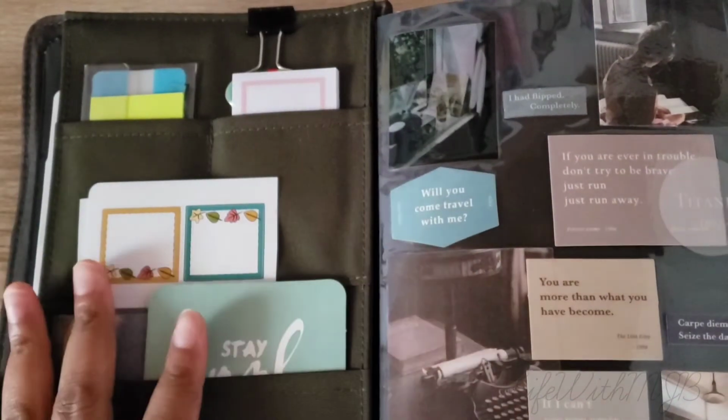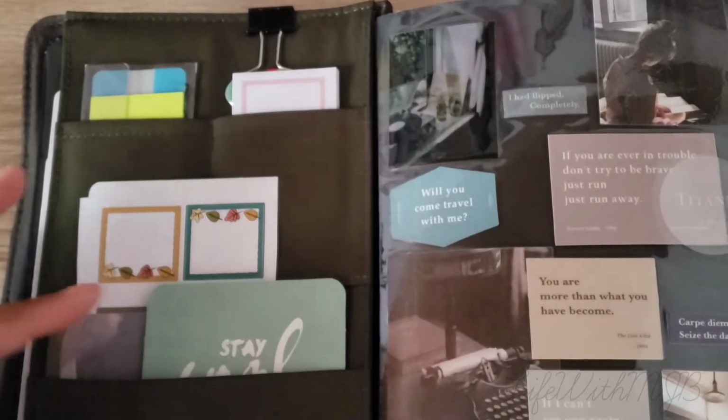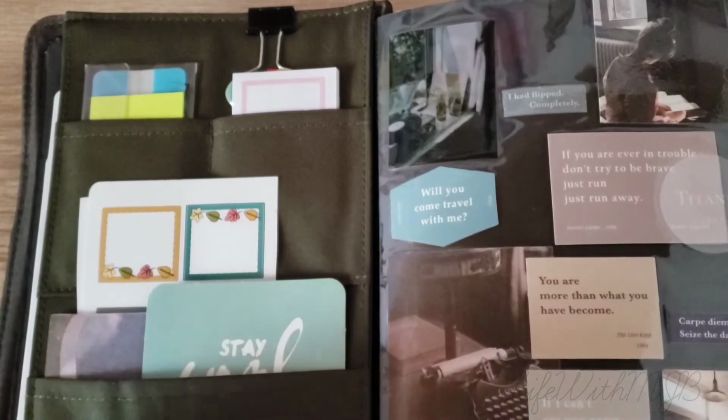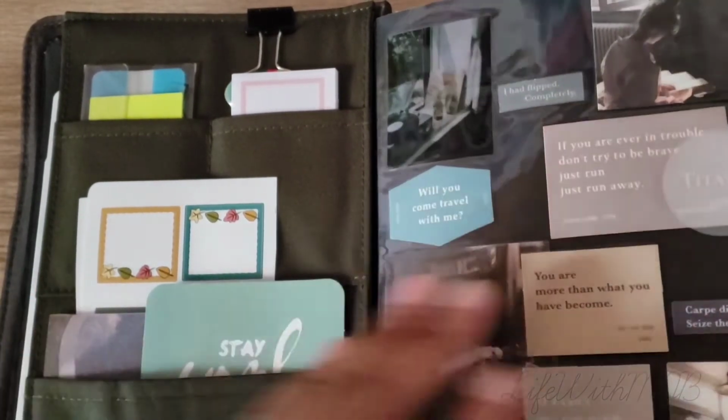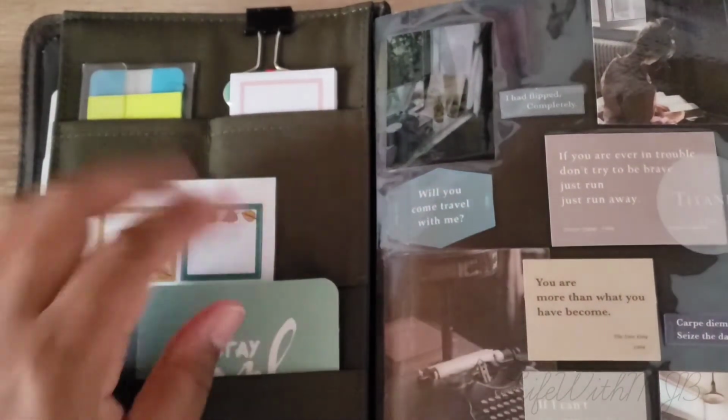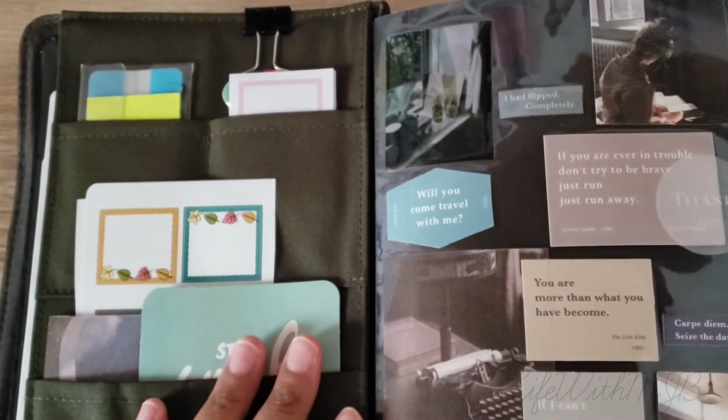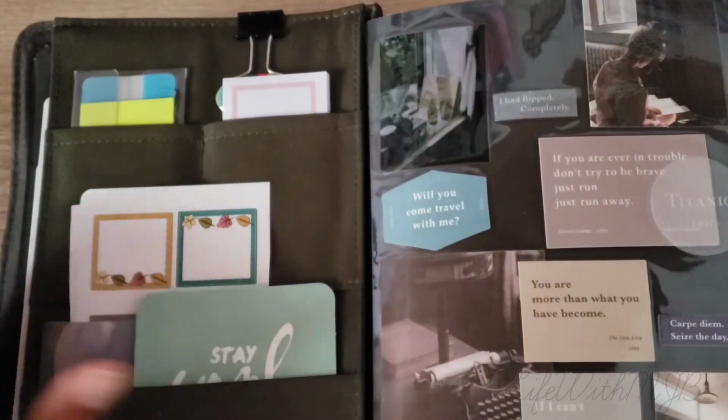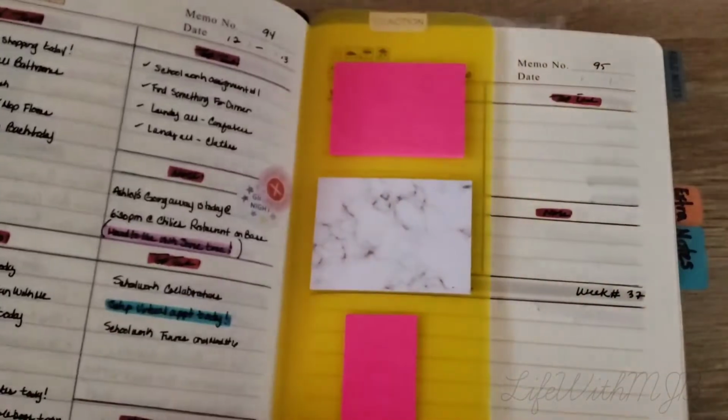So I've added stickers. I get these stickers from Sweet Kawaii Designs, but I never really use them. So one way for me to do that this time is to tuck them somewhere so they're easily accessible.